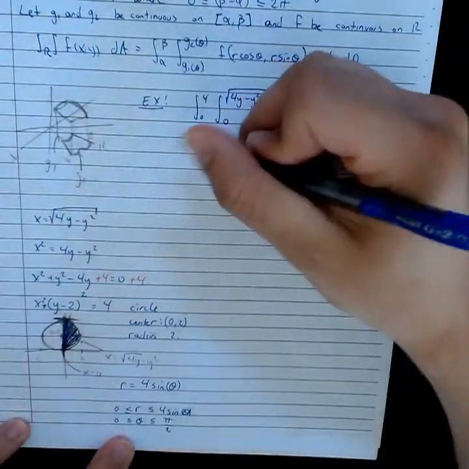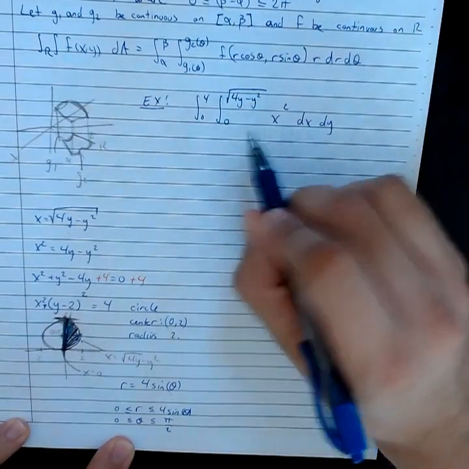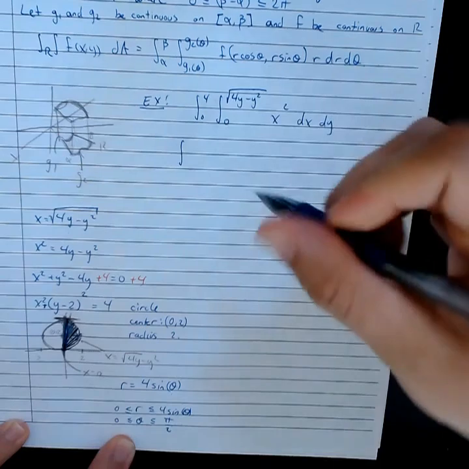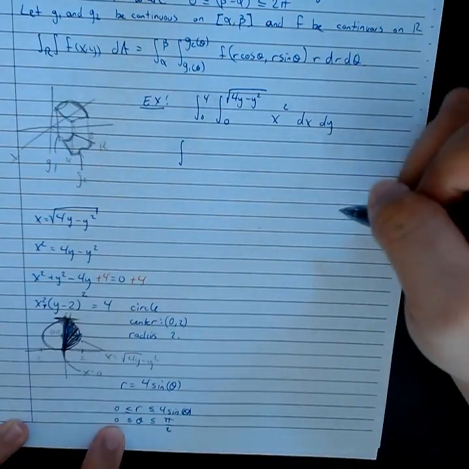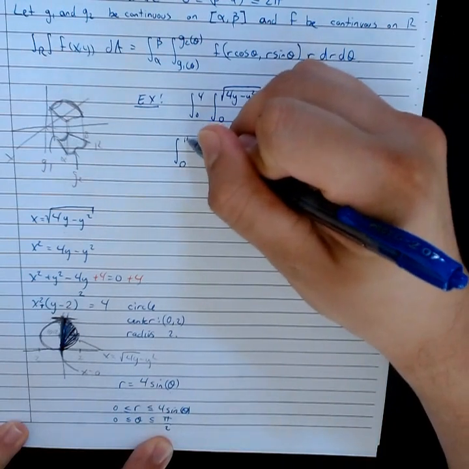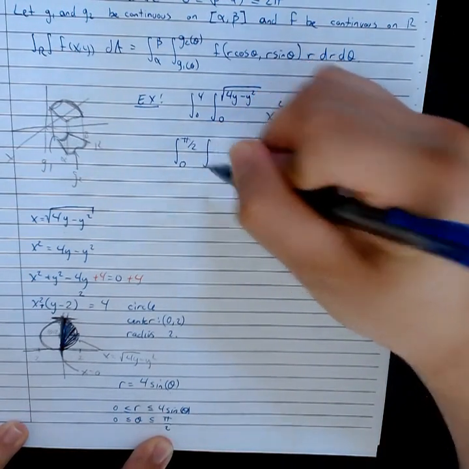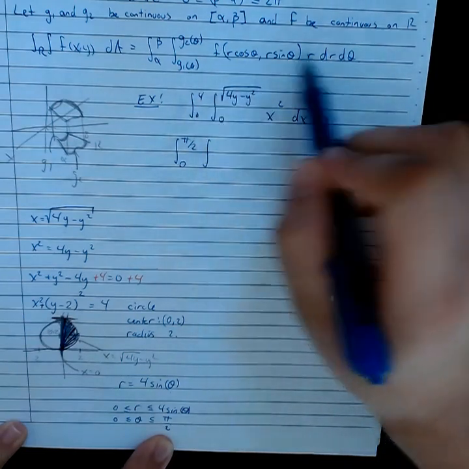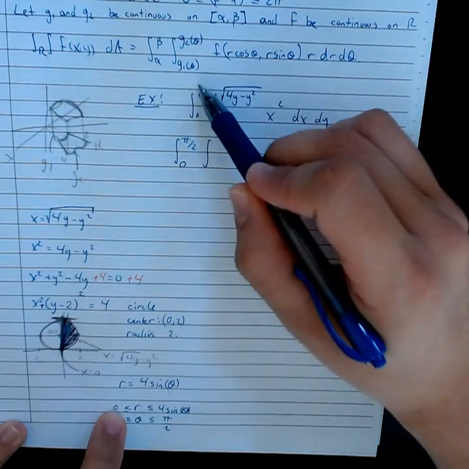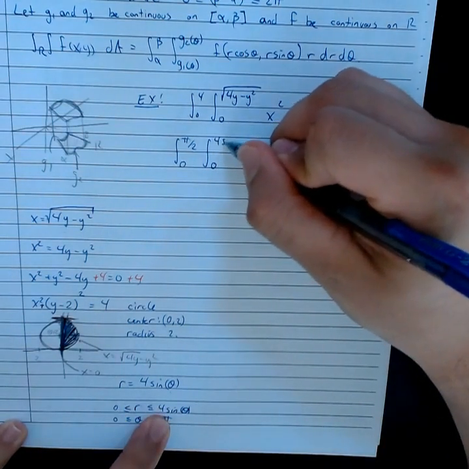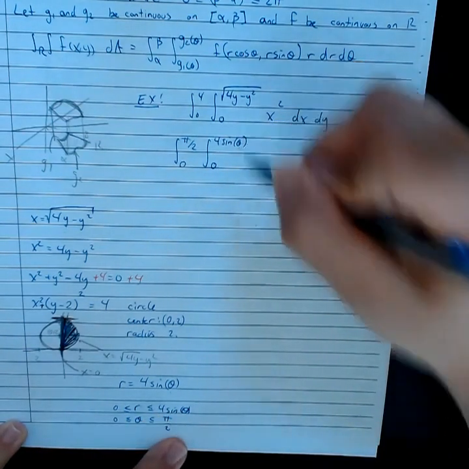Okay, so let's see here. I'm going to change this into polar coordinates. So now this is the integral. I have my theta bounded by constants, which is good. That's what I want. That's from 0 to pi over 2. Here, that's my boundary of r. Well, that's bounded by functions of theta. So that's good. That's 0 and 4 sine of theta, just like that.